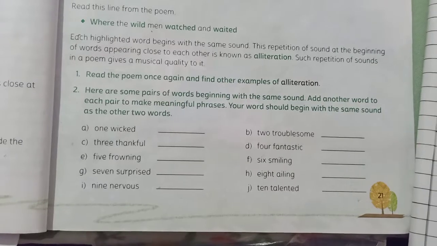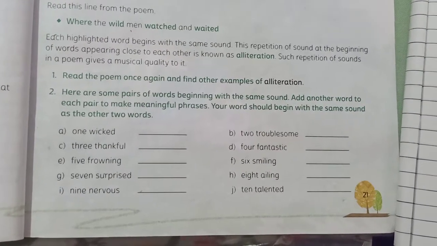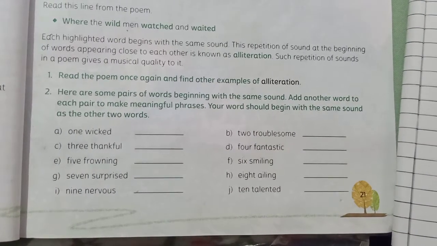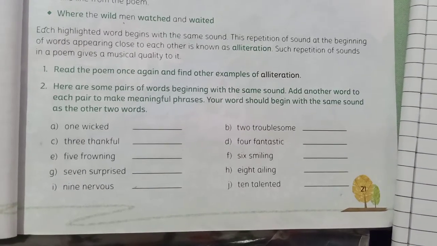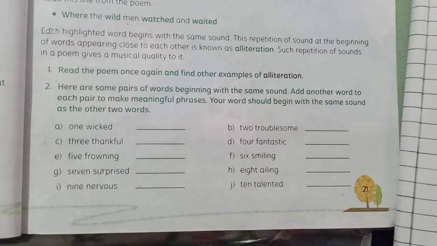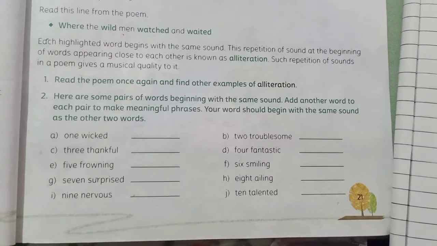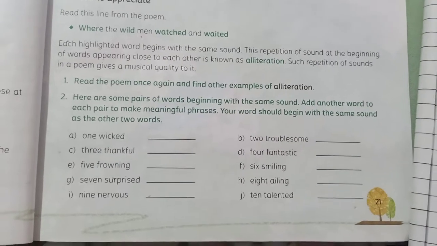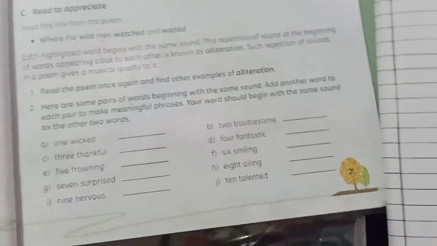Now just see question number 2. Here are some pairs of words that begin with the same sound. Add another word to each pair to make a meaningful phrase. Your word should begin with the same sound as the other two words. I am not explaining this question much, as it has nothing to be explained. I will just write the answers one by one, and you listen carefully.